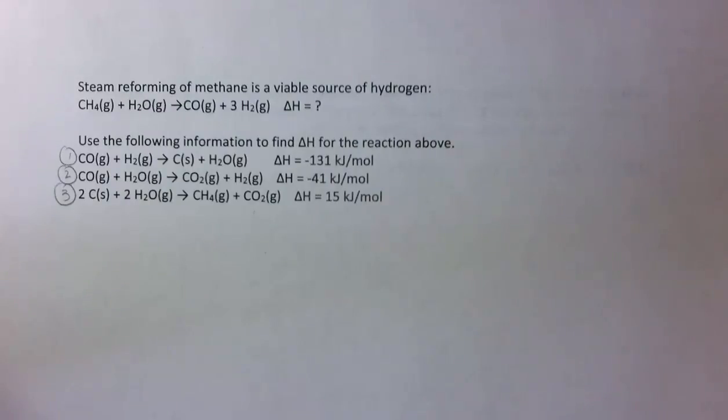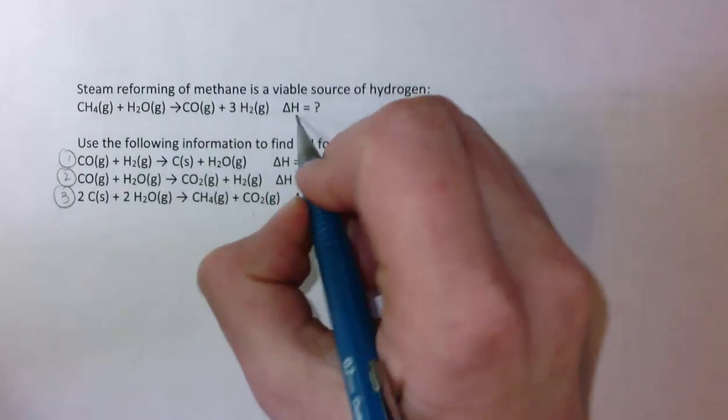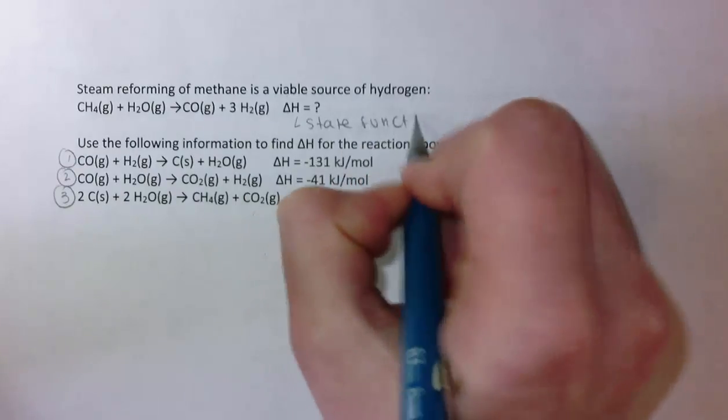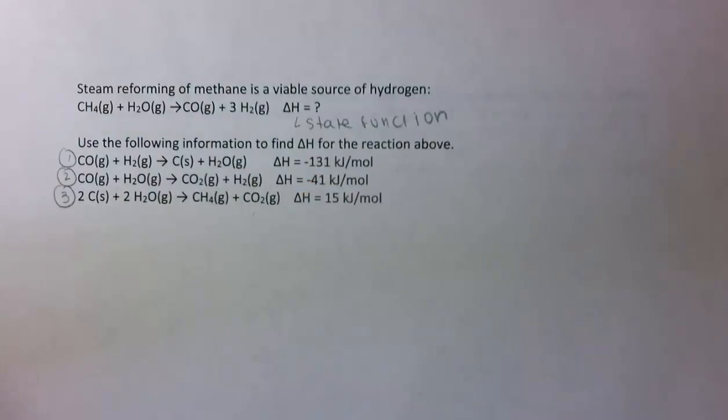The reason that we can do that is because enthalpy is a state function. That means it's pathway independent. If I want to get from point A to point B and find the heat of reaction, I can do that in multiple ways, moving through many different pathways, and I will get the exact same thing.